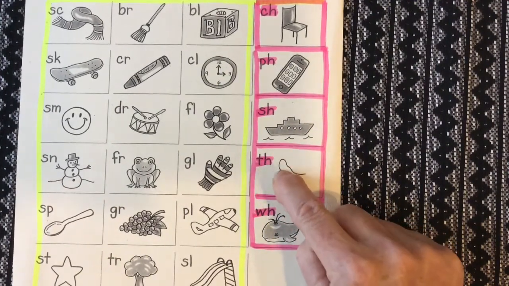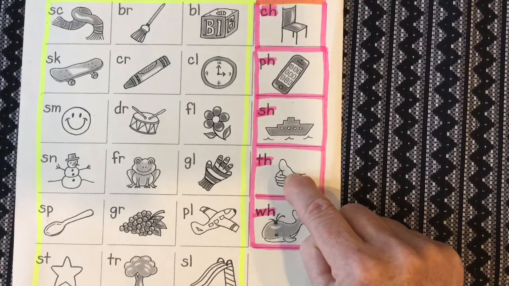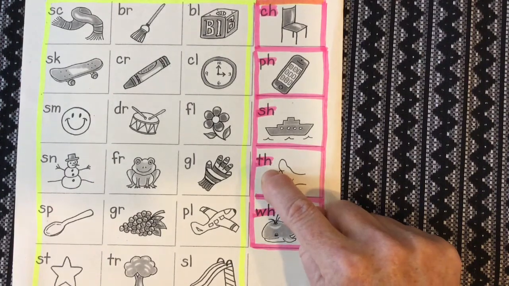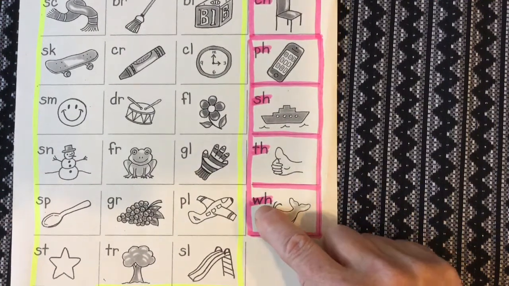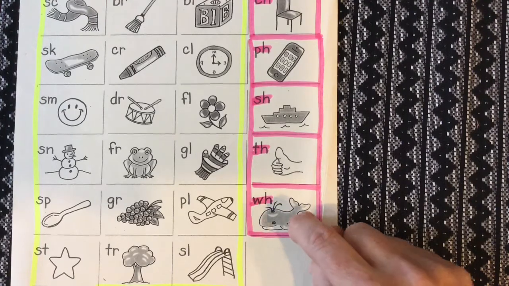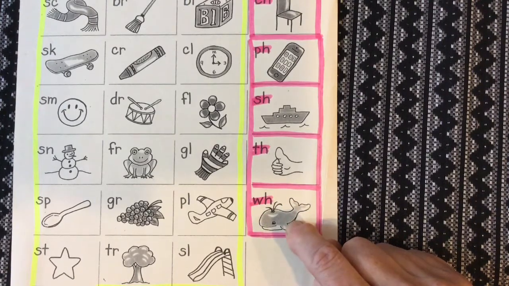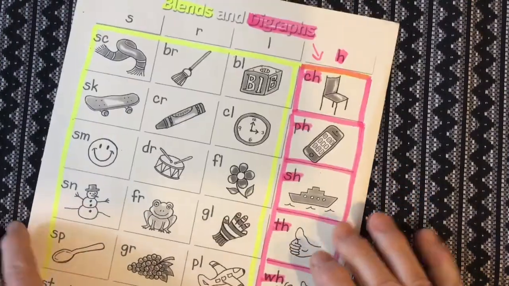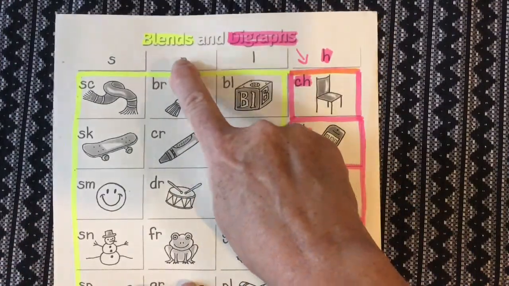S and H make sh, ship. T and H make th, thumb. Also, TH, if you make it buzz, it can start off words like that and this, these and those, right? And the last digraph is with W and H. Whale, okay? Some other words with WH are like where, right? So that's the difference between blends and digraphs.